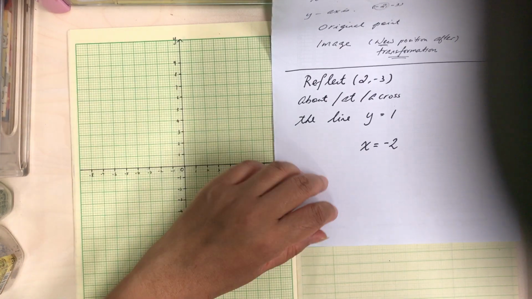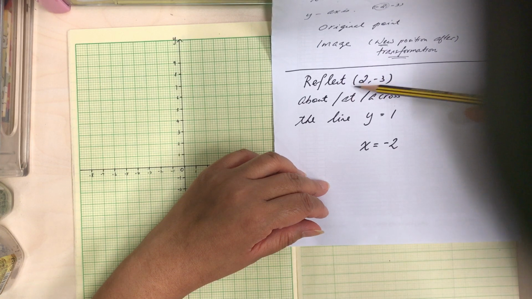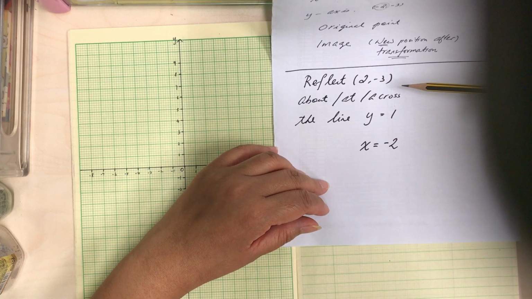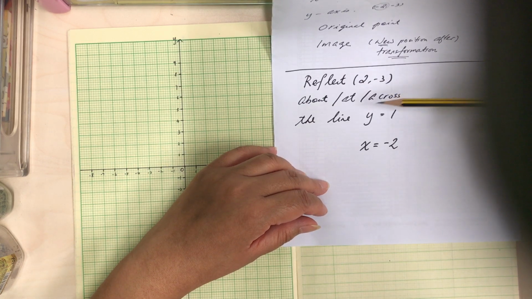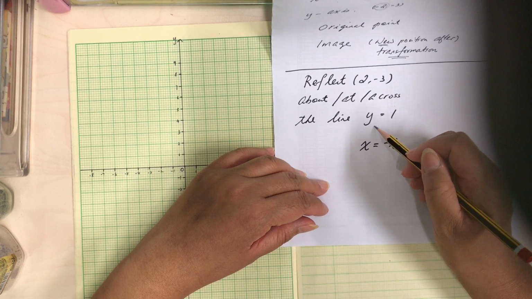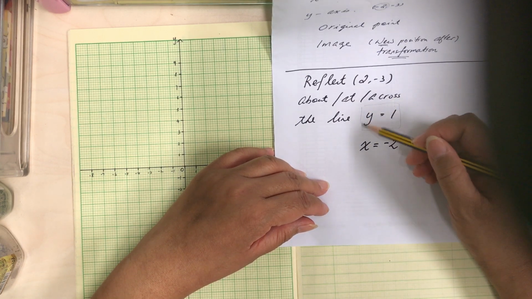Now just like this one, we'd like to reflect the same point, 2, -3, the point that we used in the last example. This time instead of the x-axis or y-axis, we'll try these two lines. Let's look at this one first: y equals 1. Now if I look at this one, what does that mean?